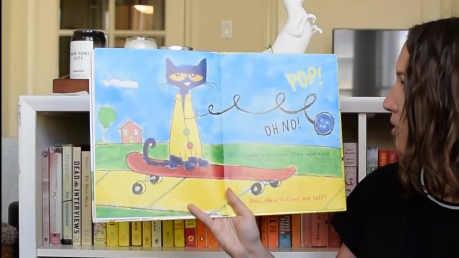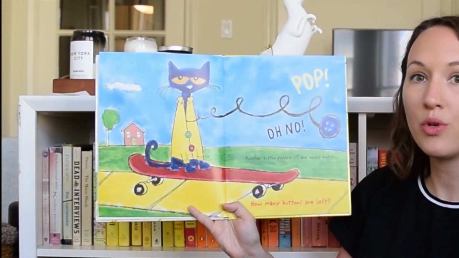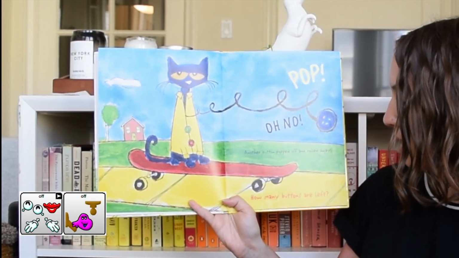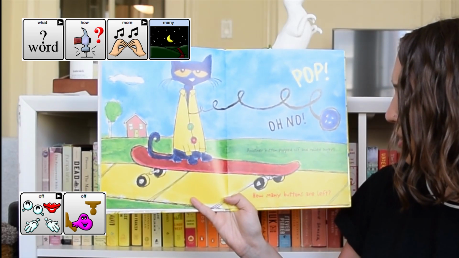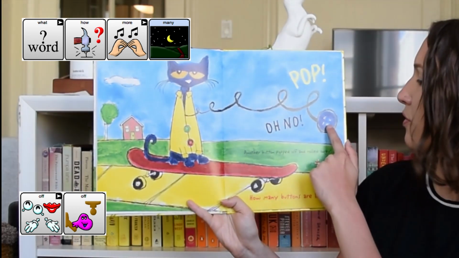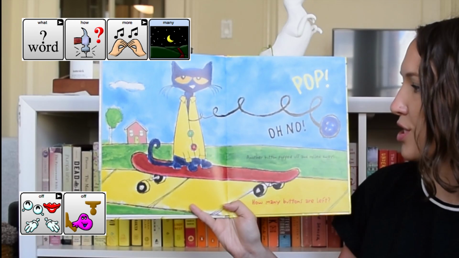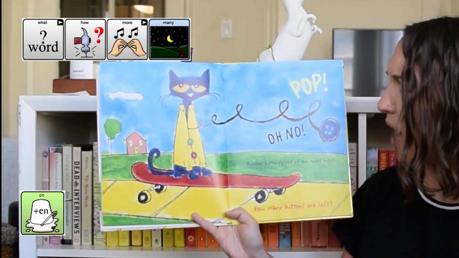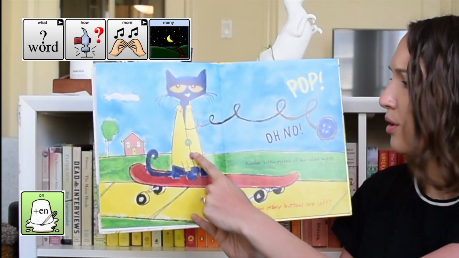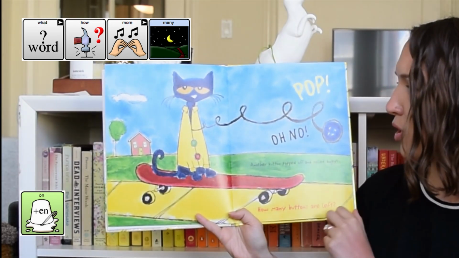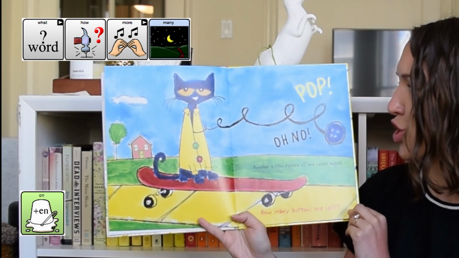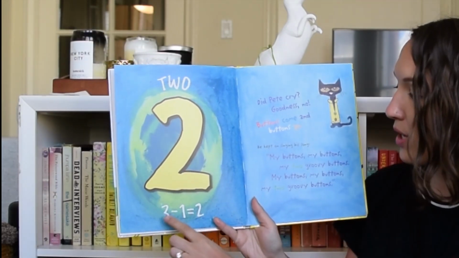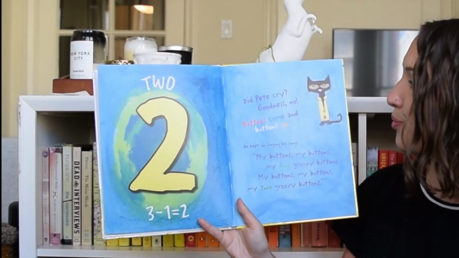Pop. Oh no! Another button popped off and rolled away. How many buttons are left? This one is off of Pete's shirt. These buttons are on his shirt. How many are on his shirt? 1, 2. 2 buttons on Pete's shirt. 2. 3 minus 1 equals 2.